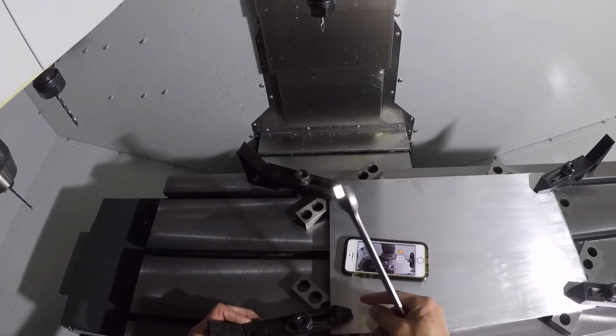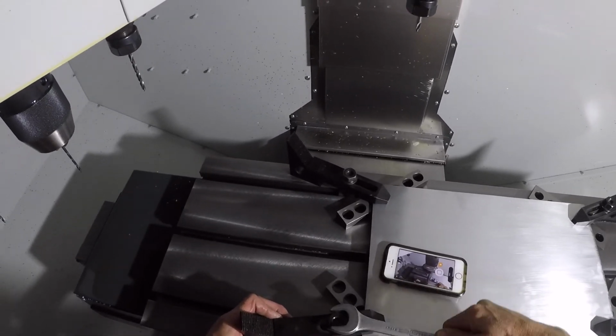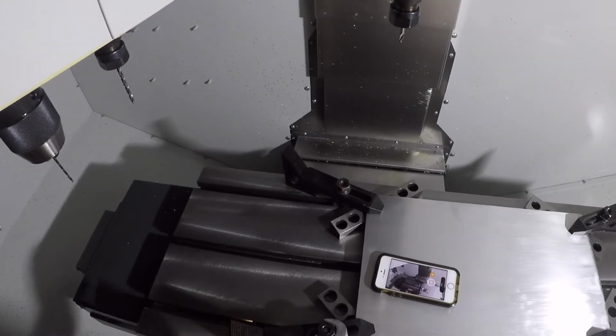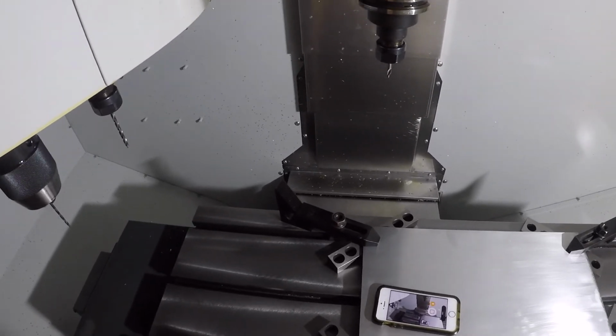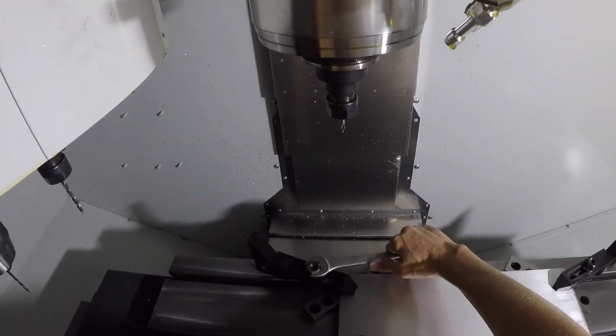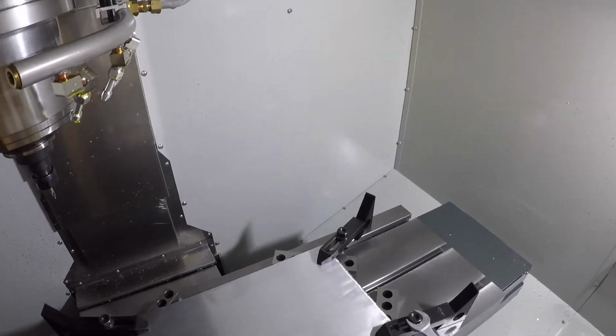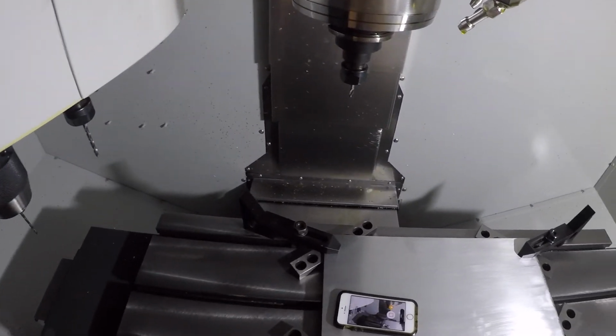Back this off just a little. Still, that's making me just a little nervous. I don't think it's going to crash, but it's making me a little nervous. All right, snug that up. All right. I don't think that's going anywhere. All right.